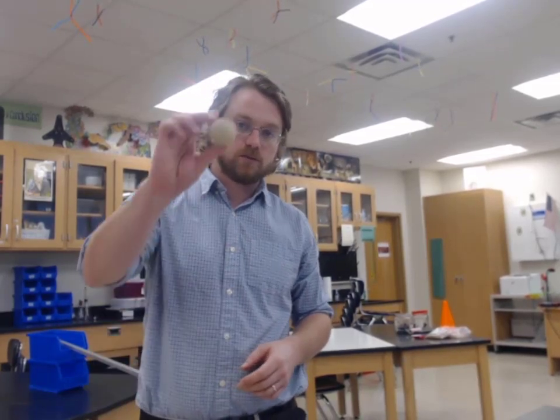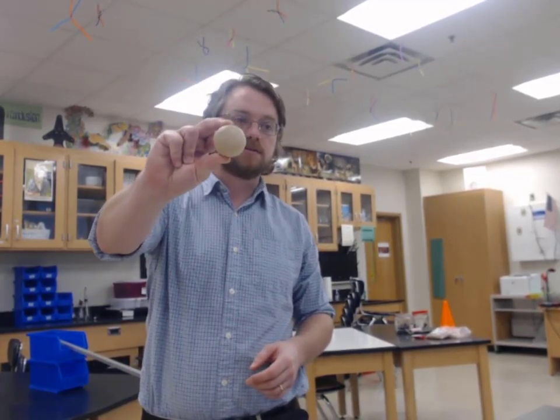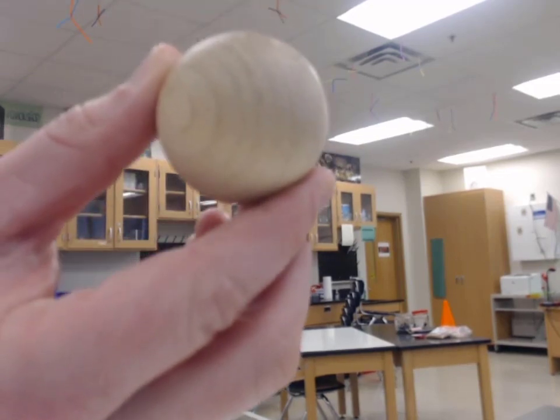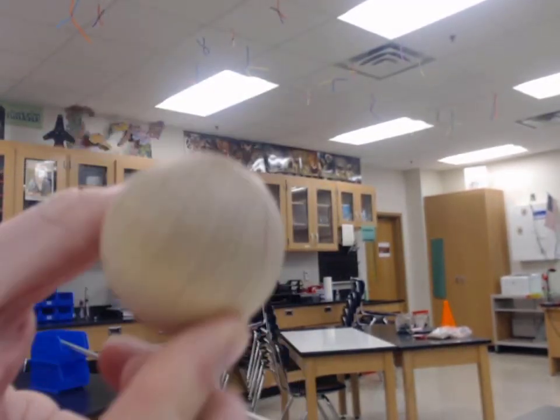Hey everybody, in this projectile lab, you're trying to predict where this ball is going to land after it rolls off the edge of a table. Let's take a look at the setup. First you get the ball. That's just a wooden ball.